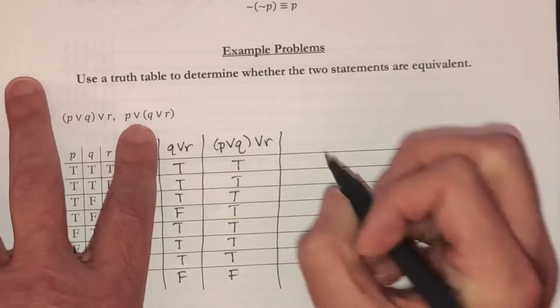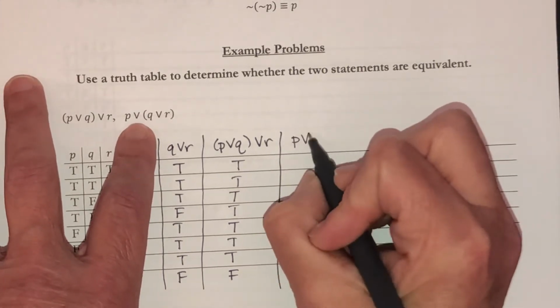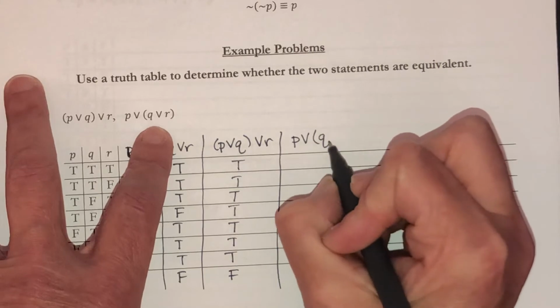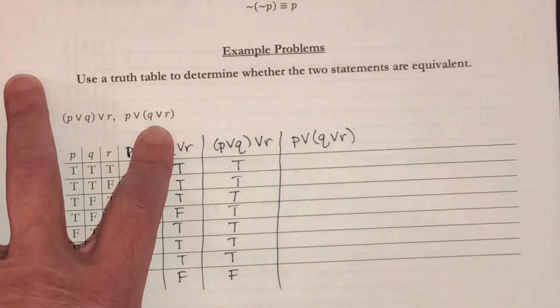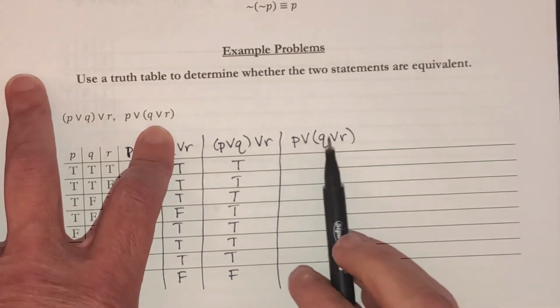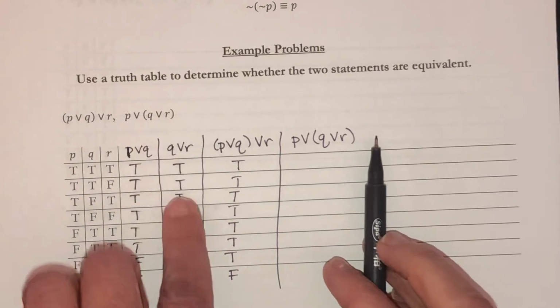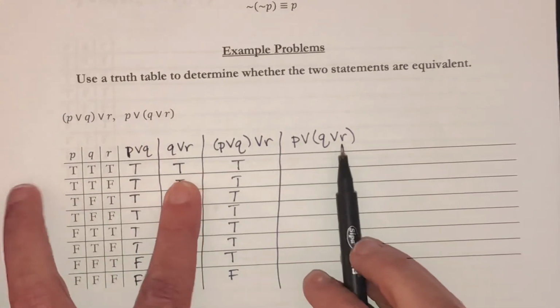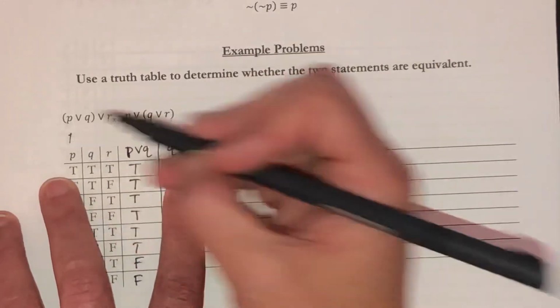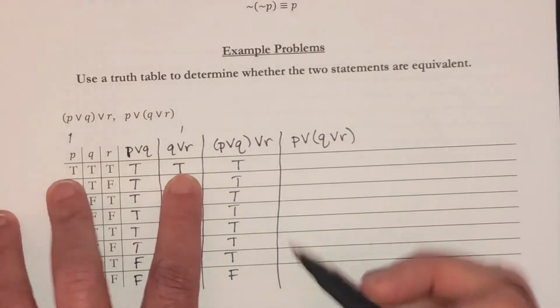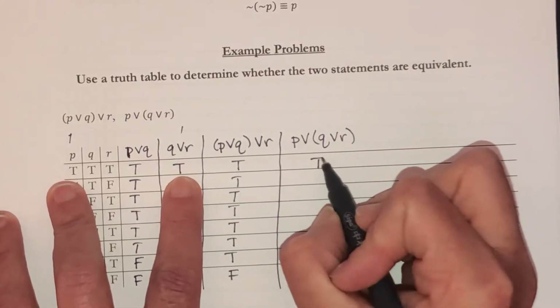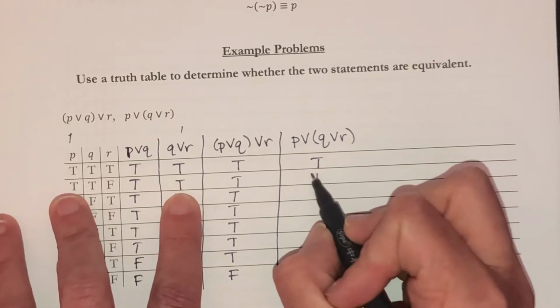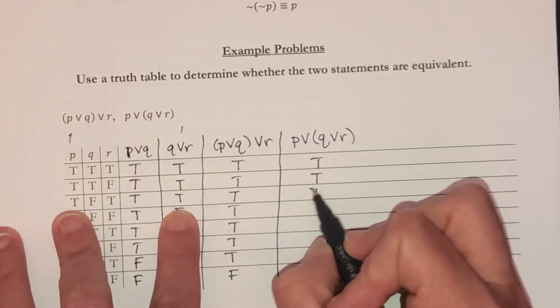Now let's do the other one. P or, Q or R. So that's this one and P. So this column and this column. True and true, true.